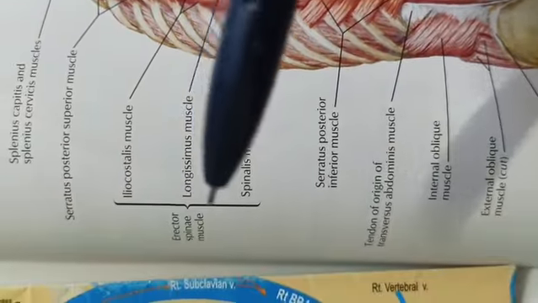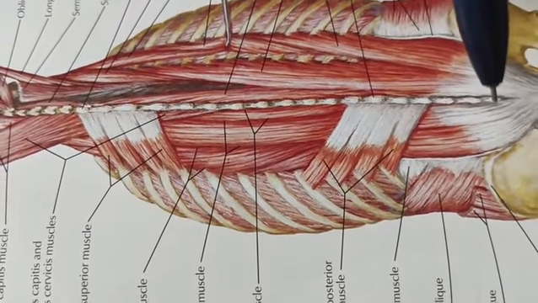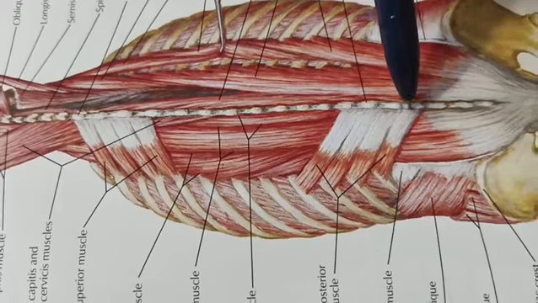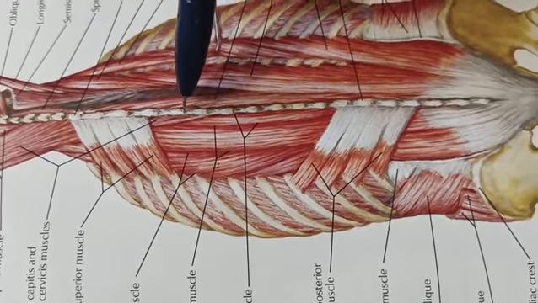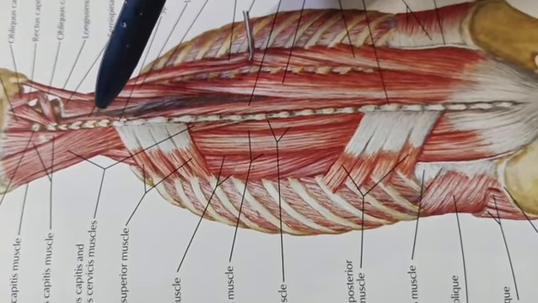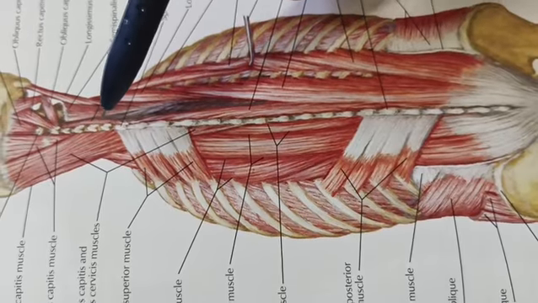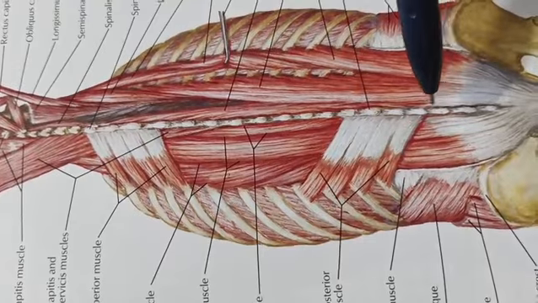So the flattened tendon of these three muscles, what do they do? They keep the spines of these vertebrae erect. This aponeurosis doesn't allow our spine to bend forward.